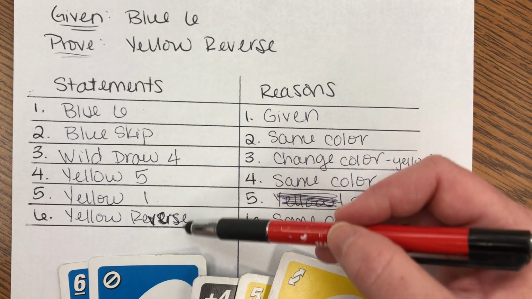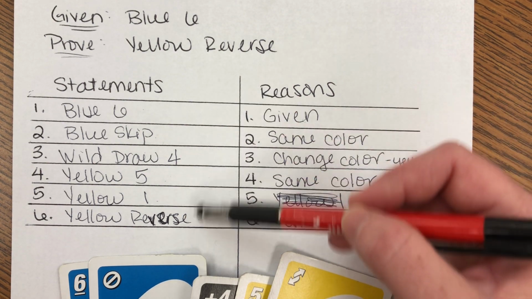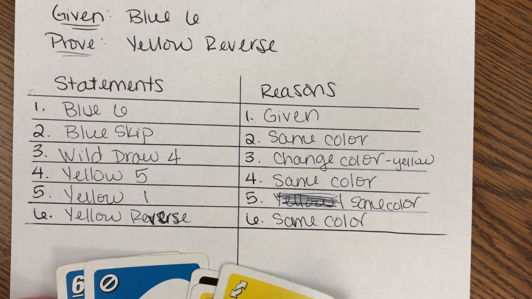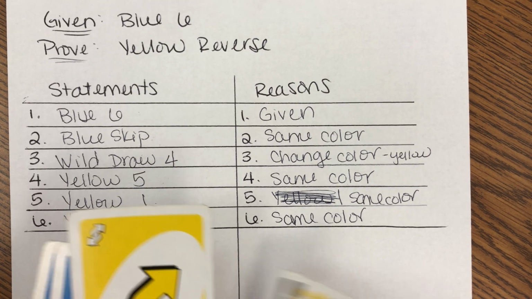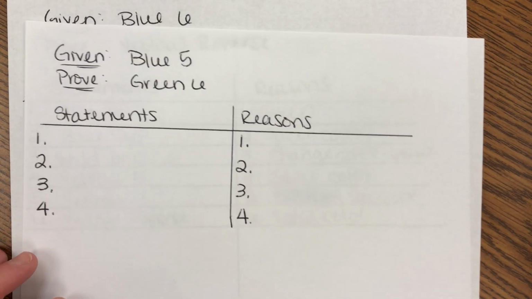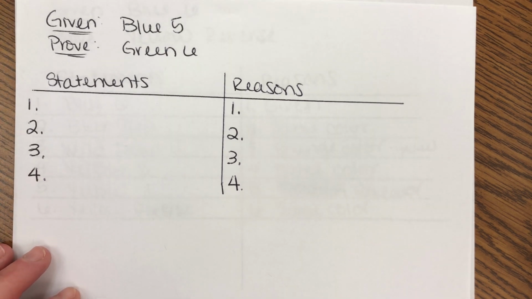So over here, these are our facts in logical order, and these are our reasons on the right-hand side. So we're going to do another one, just like that, a little more simple. All right, so we're going to do this guy, and this one's a little easier.